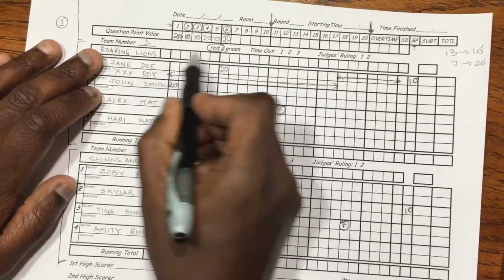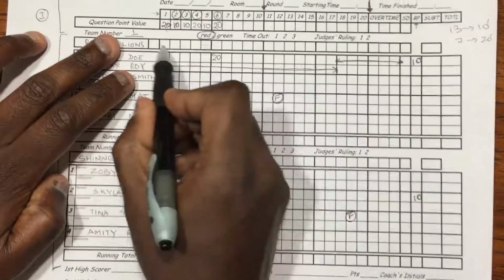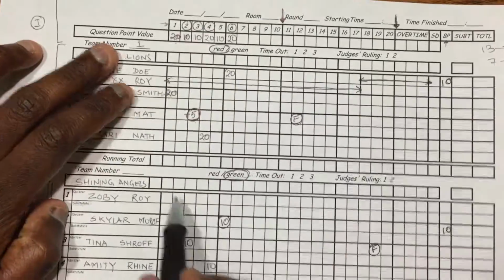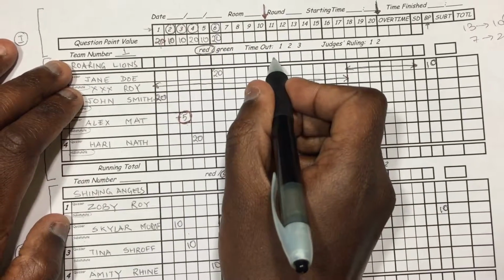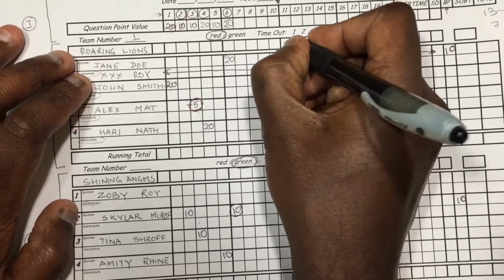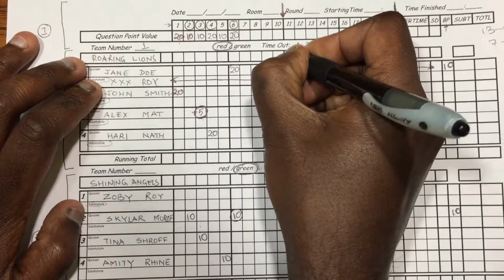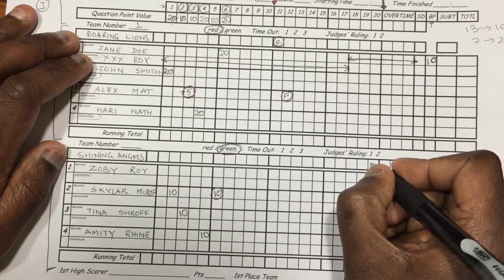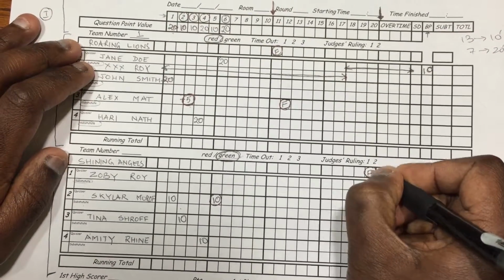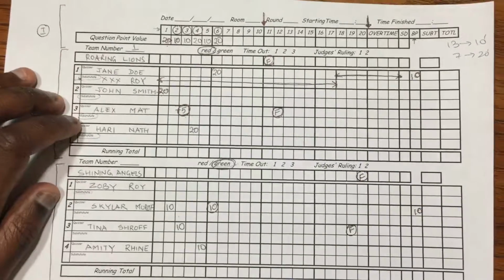If it's a team foul, then this is where we record the team fouls for red team here and for green team here. Let's say red team had a team foul at question number 11, then we write foul here, circle for -5. And let's say green team had a foul at question number 20, we put a foul here and circle here. So that's for the team fouls.